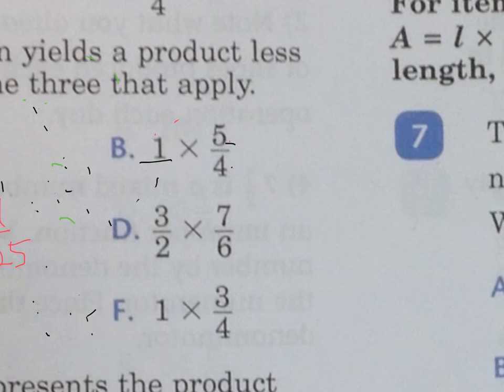Okay, so let's look at D real quick. We know you can multiply this out. 3 times 7 equals 21, and then 6 times 2 equals 12. We know we've got the denominator on the bottom smaller, so we can divide 21 by 12. It will go 1 time.